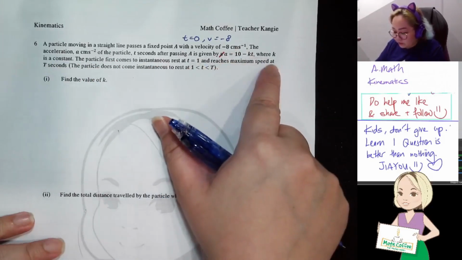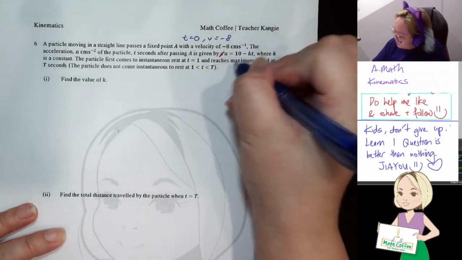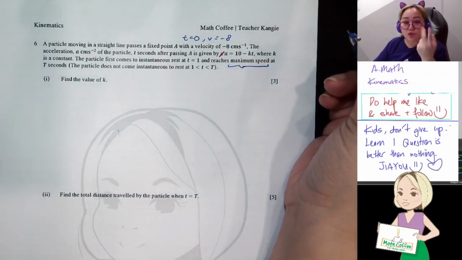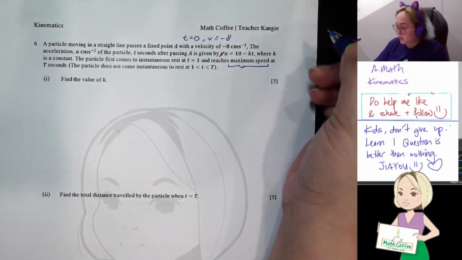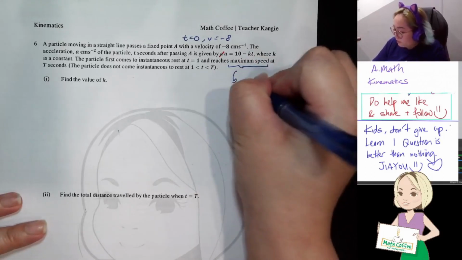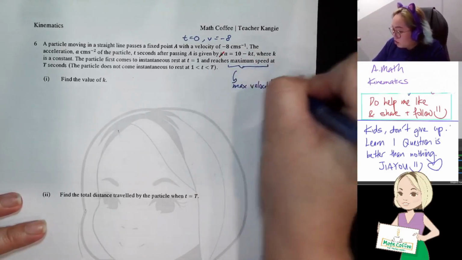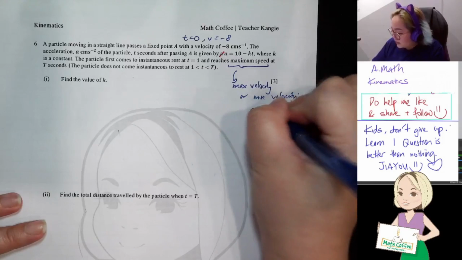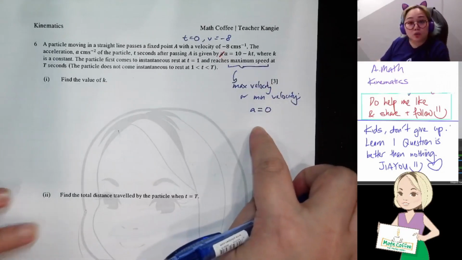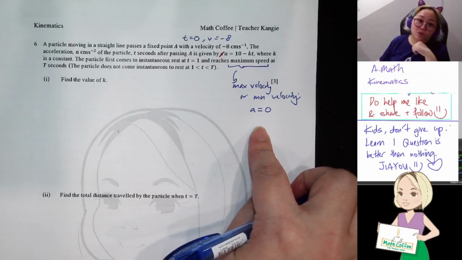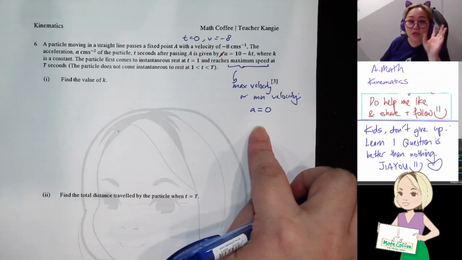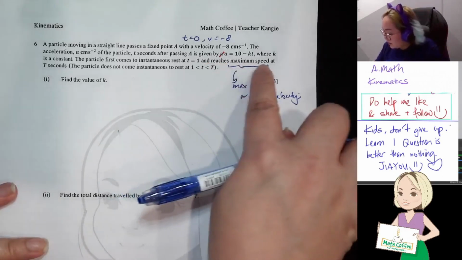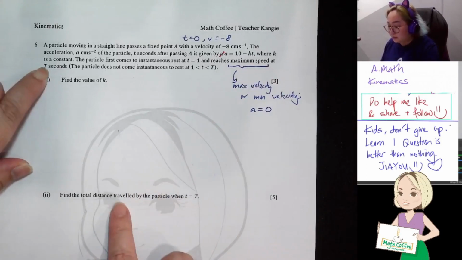Maximum speed is the same thing as maximum velocity. So this morning I was telling my students, every time when they ask for maximum velocity or minimum velocity, you need to know that it is actually just a equals to 0. You need to know this concept. When you see at rest, v equals to 0. When you see maximum or minimum velocity, a equals to 0. Understand? Okay, remember this.